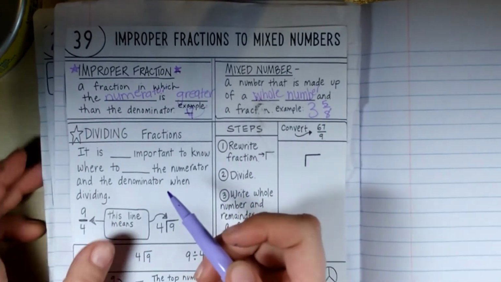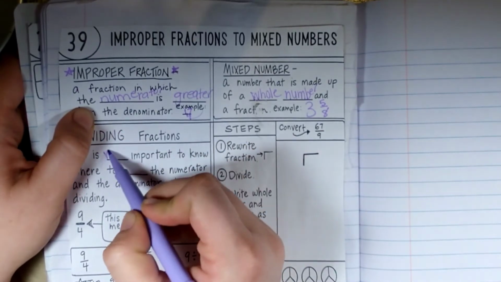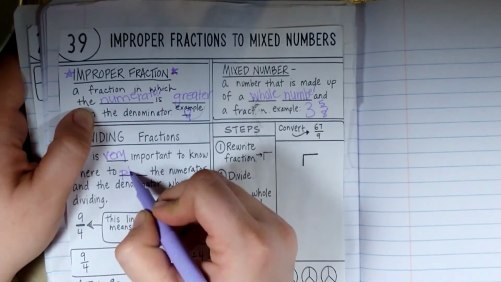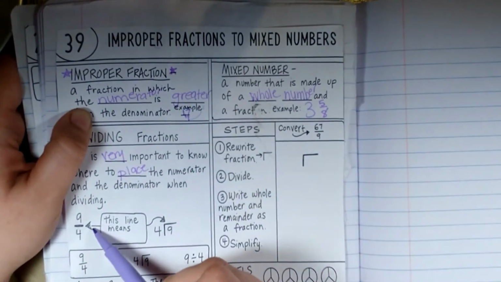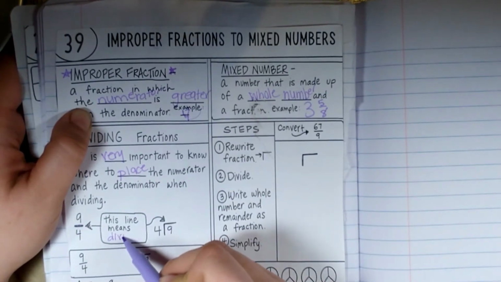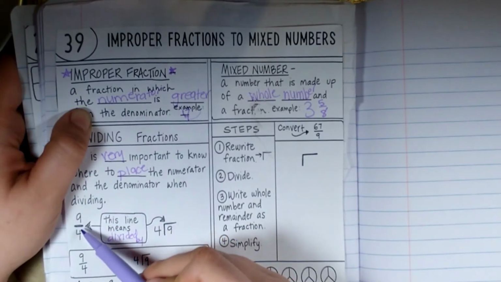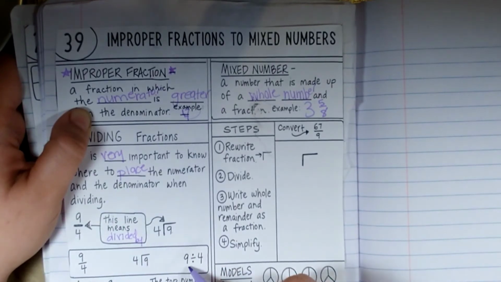When I divide fractions, it is important to know where to place my numerator and the denominator when I'm dividing. So this line right here means divided by. So when I read this, it's 9 divided by 4. It's all of these.